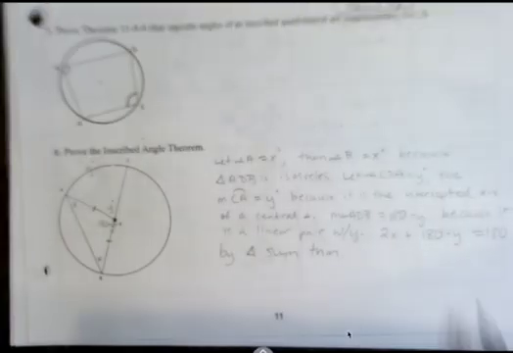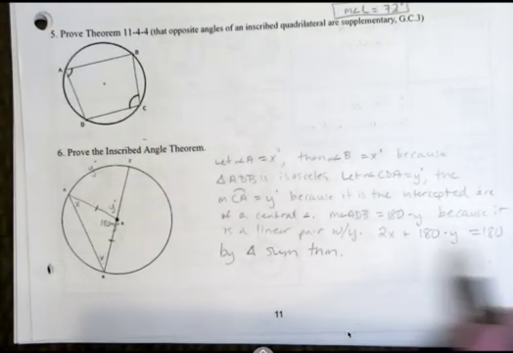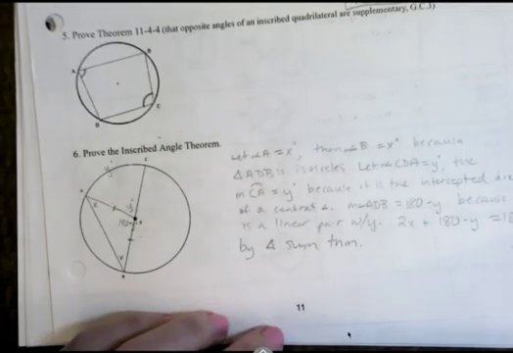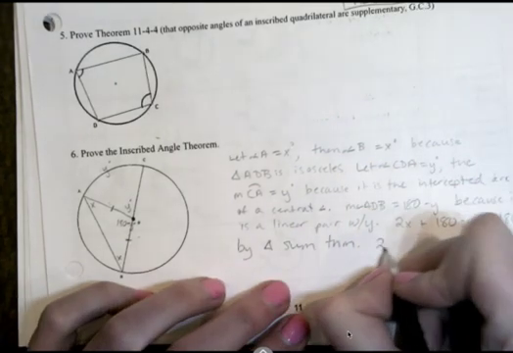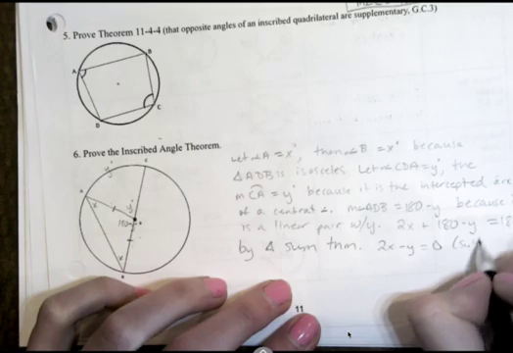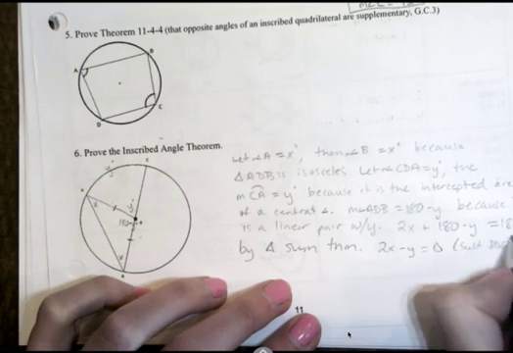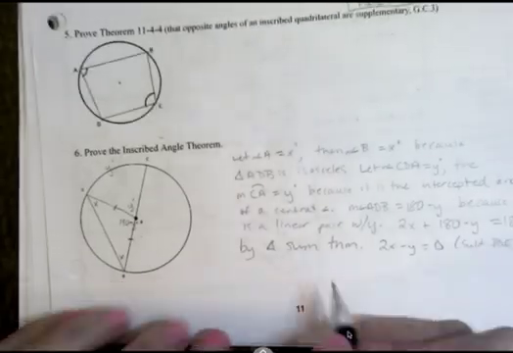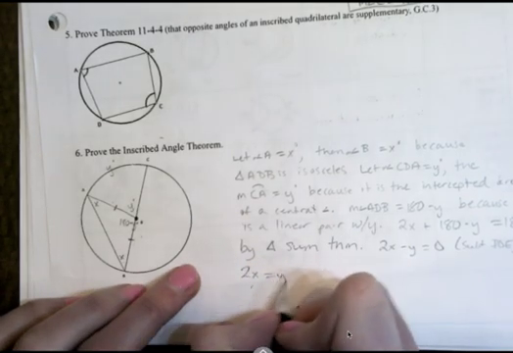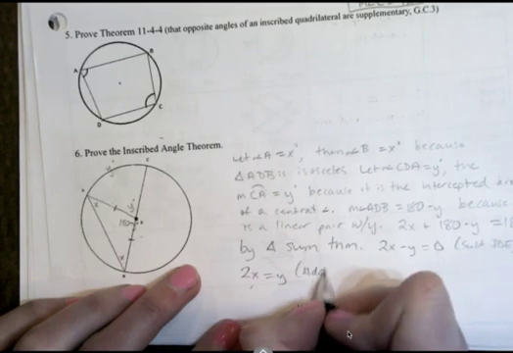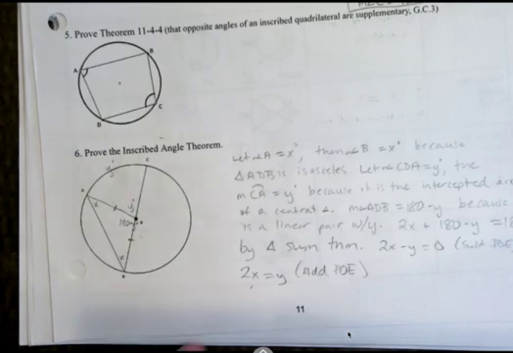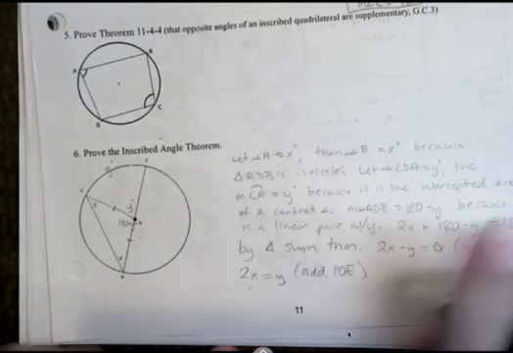If I simplify this a little bit, I could subtract 180 from both sides. And I now have 2x minus y equals 0. I used the subtraction POE there. And I'm going to add y to the other side. So now I have 2x equals y. That was the addition POE. Now, if I want to get x equals half of y, we're really close. I'm just going to divide both sides by 2.